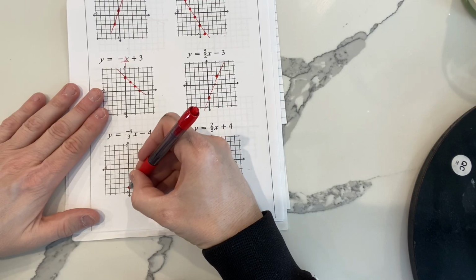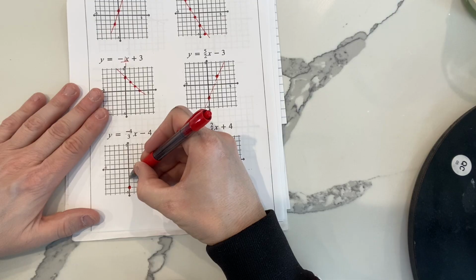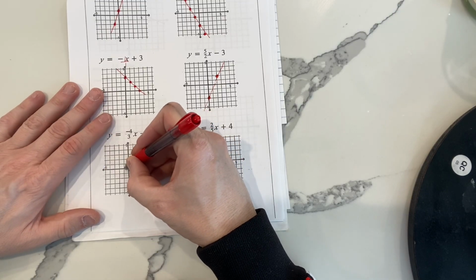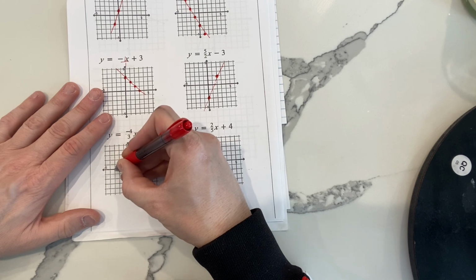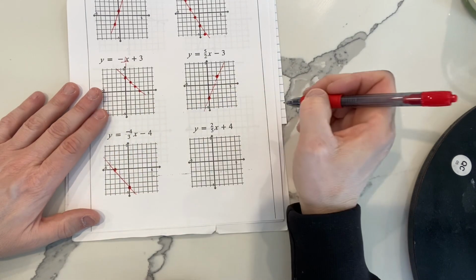And then up, I can't go negative, so I have to change this to a positive. 1, 2, 3, 4. And this was a positive, I have to make it negative. 1, 2, 3, oops, 3. Yep, so it'd be right there. And then draw your line, okay?